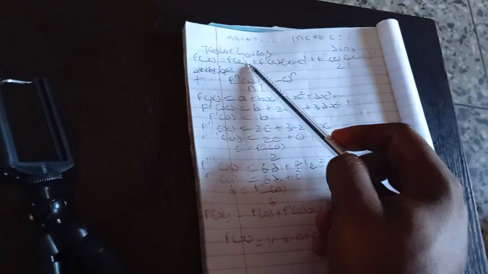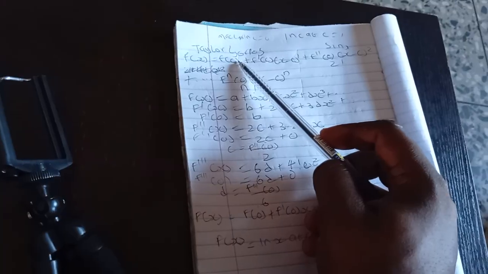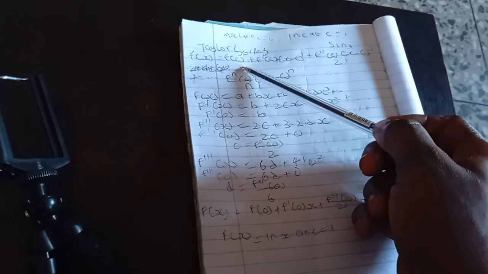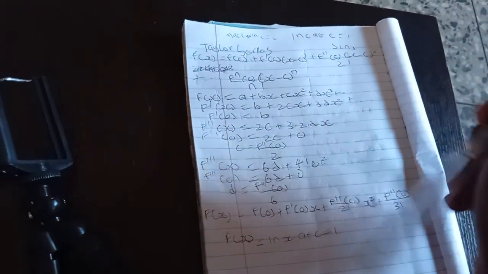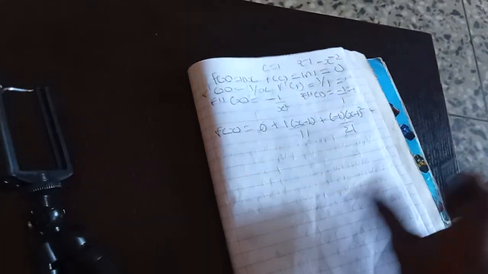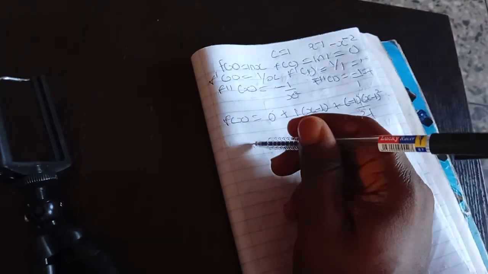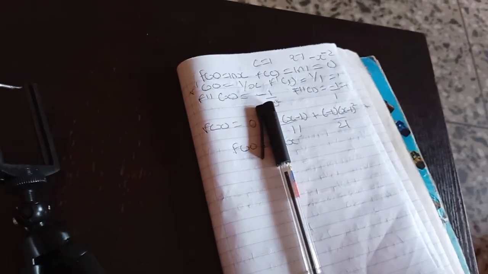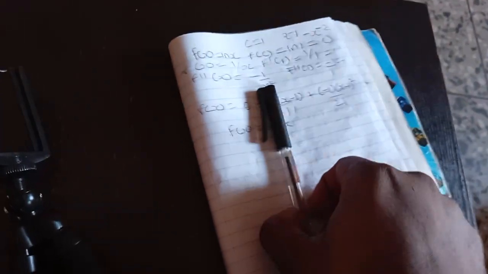I think I've explained it to you. I said Taylor series and Maclaurin series are the same. It's just that Taylor series is at a particular point aside from 0, but Maclaurin series is at 0. So now let's do Maclaurin series for sin x, the popular sin x. For example, if f of x is equal to sin x, find the Maclaurin series. You don't need a soothsayer to tell you. Maclaurin series is just when c is 0.